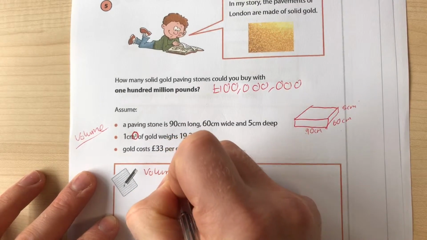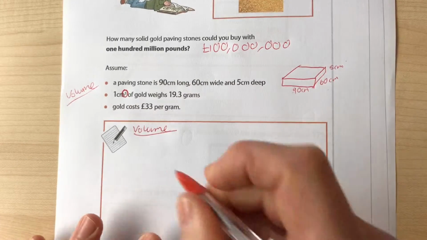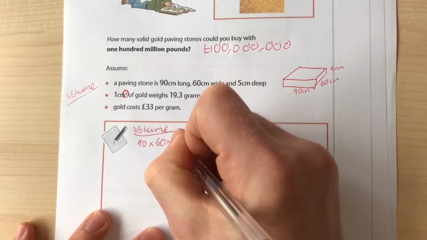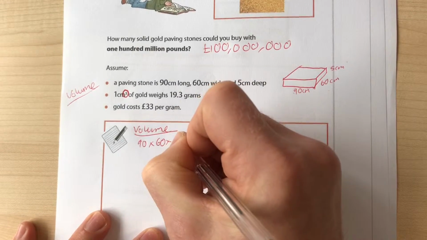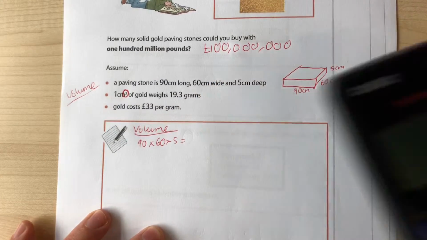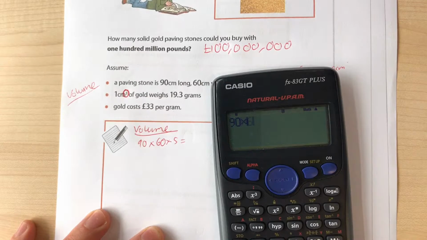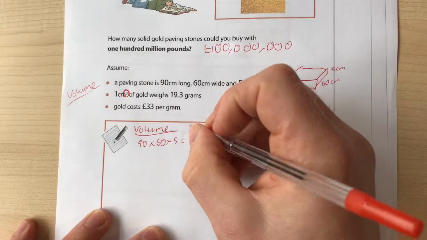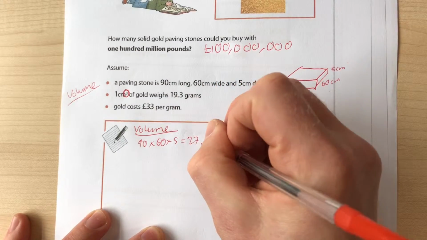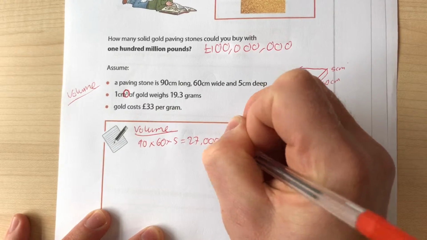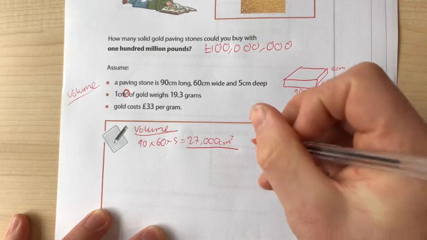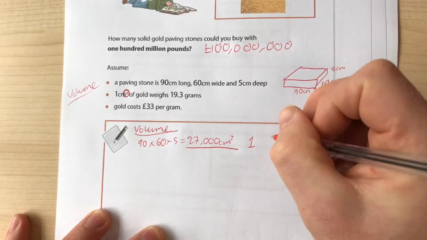Well, to find the volume of a cuboid, we multiply the 3 lengths together. So it's 90 times 60 times 5. So start by doing that. 90 times 60 times 5 is 27,000. So 27,000 centimeters cubed would be what's needed for 1 paving stone.